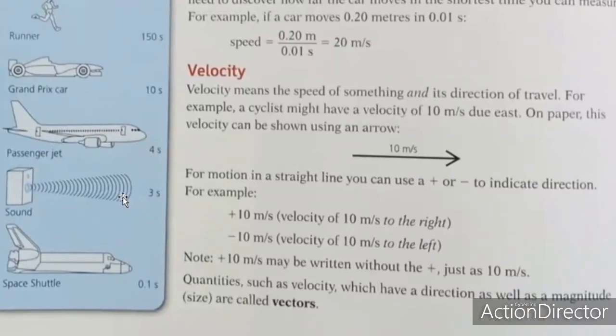Now, we are talking about sound. The speed of sound takes about 3 seconds to cover 1 kilometer. The fastest thing we have is the space shuttle, which takes 0.1 second. So you can see that those things which have more speed cover more distance in the shortest time.